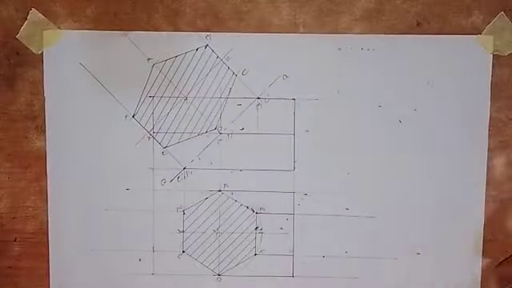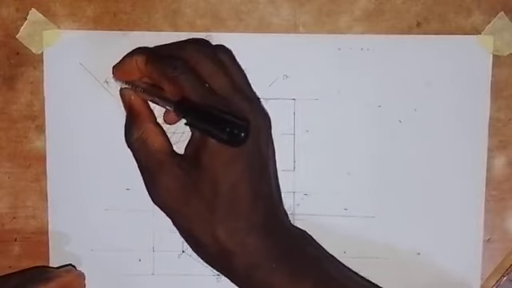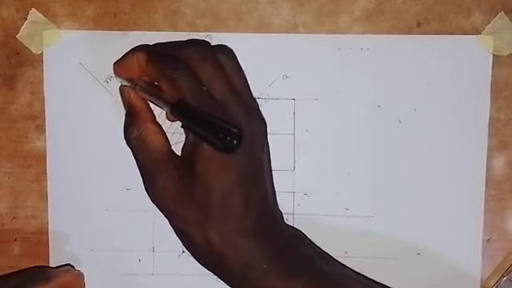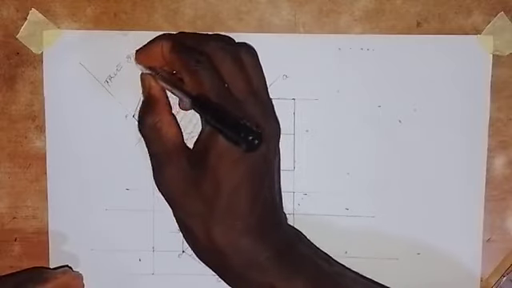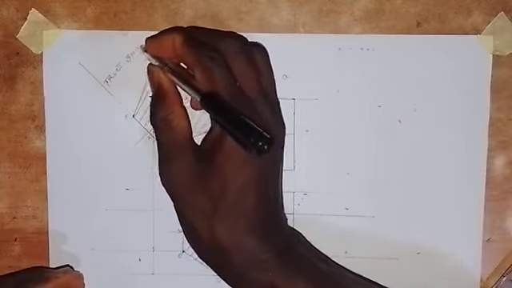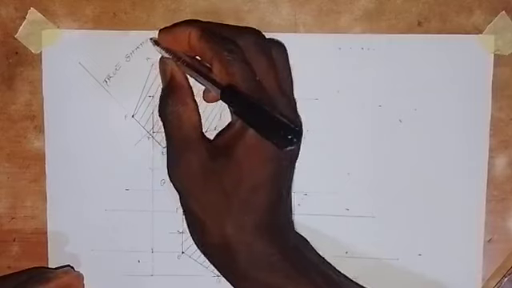So what we have here, this is the true shape. So let's write it here. So this is the true shape of the cut surface. So here we have true shape. So, okay, this is the true shape, okay. So all right, it's very simple. So this is the true shape of the cut surface.